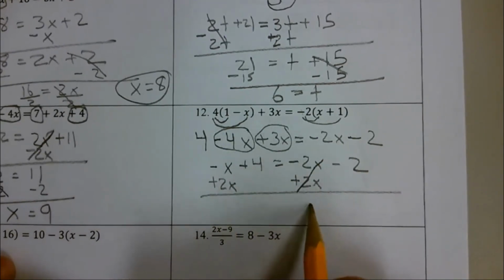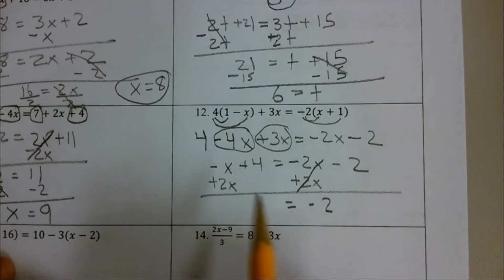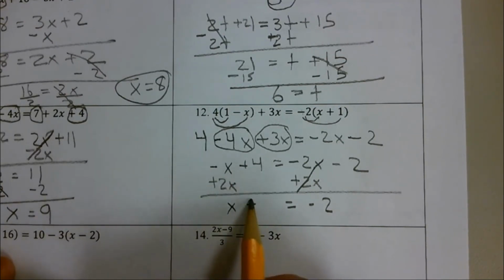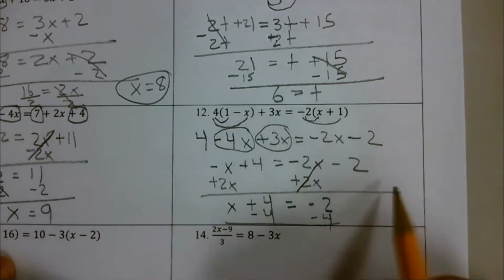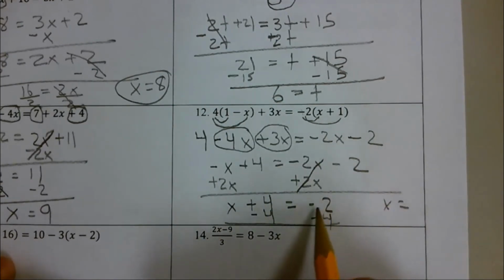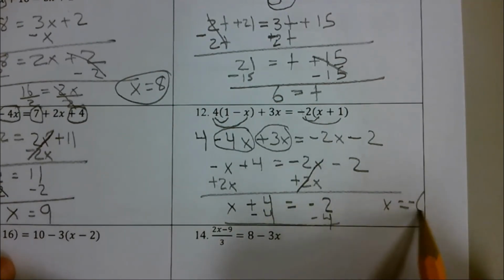So these will cancel, and I'm left with negative 2 on this side equals, and then negative x plus 2x is x, and then I still have this plus 4. And then my last step is subtract 4 from both sides. I know I'm running out of room, so I'm going to do it over here. X equals, and negative 2 minus 4 is negative 6.